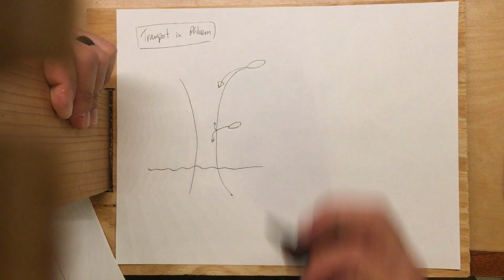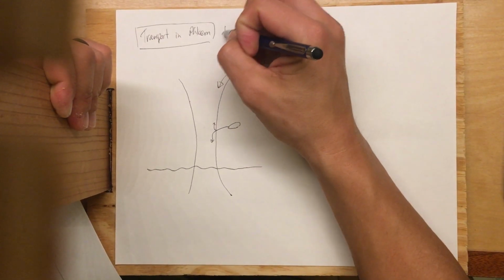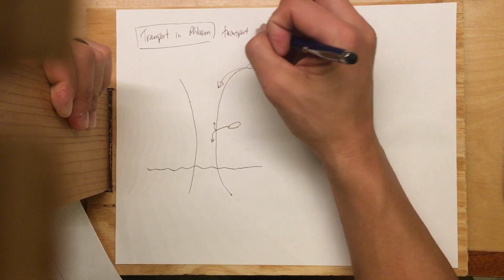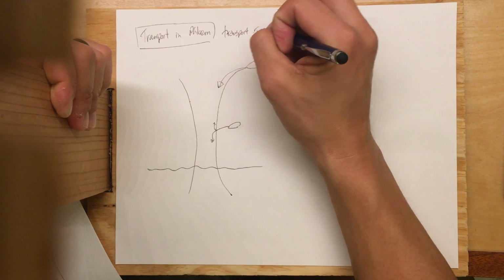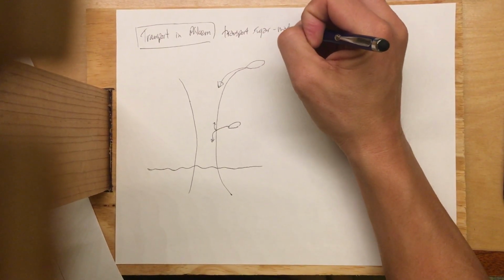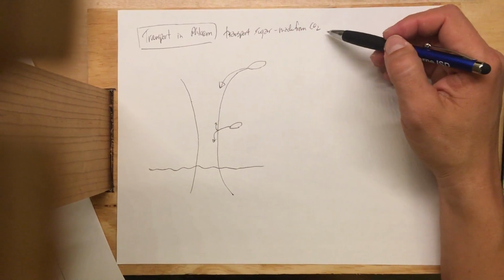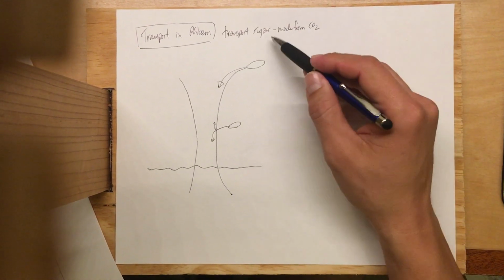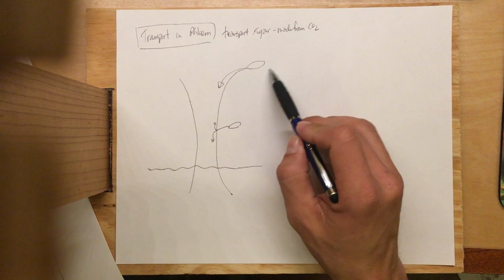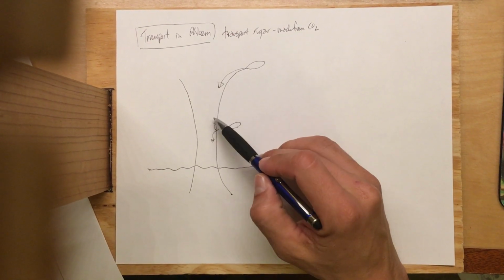And so what's kind of neat to think about with phloem is that phloem is transporting sugar. And what's neat is that sugar is made from carbon dioxide. Well, carbon dioxide is obviously a gas, and these sugars are a solid. And so the gas that is floating around these leaves is being turned into a solid, which we then move around the plant.